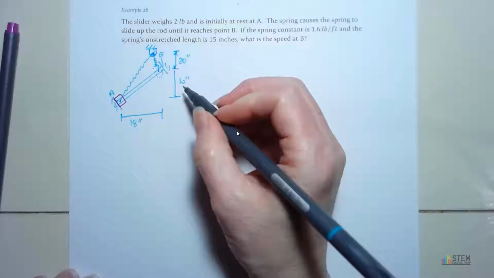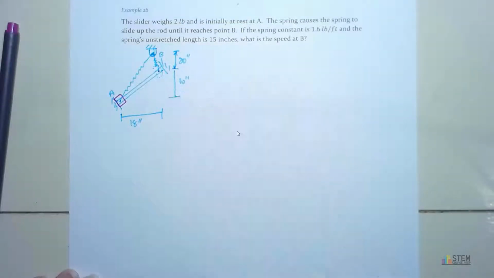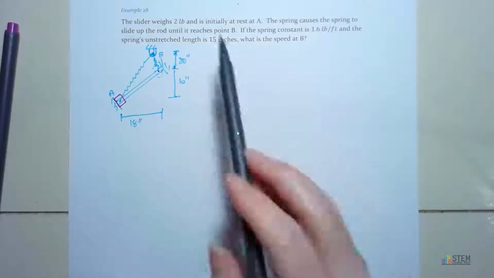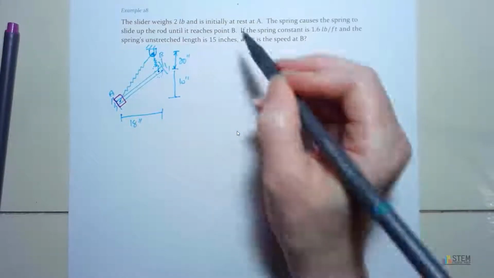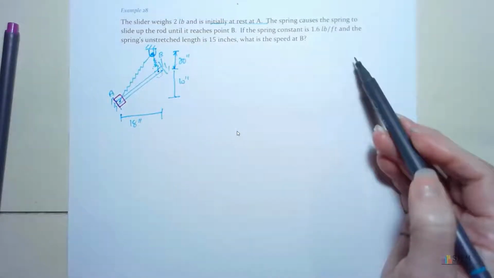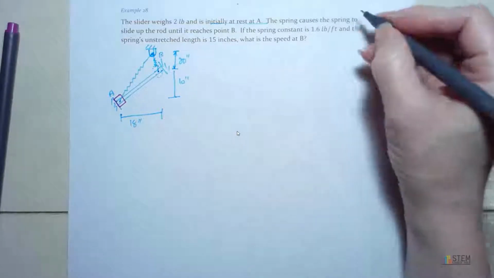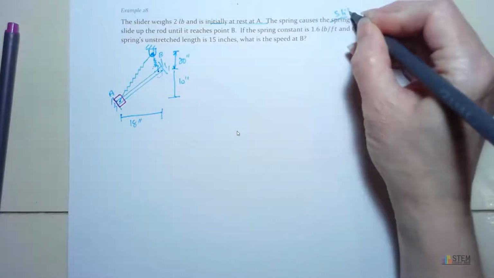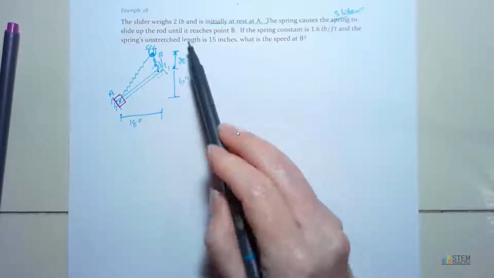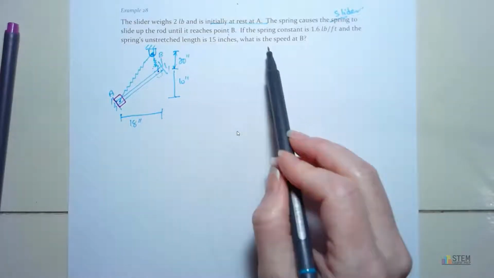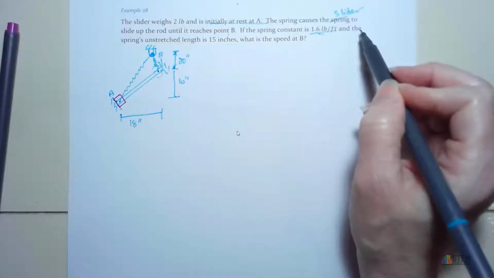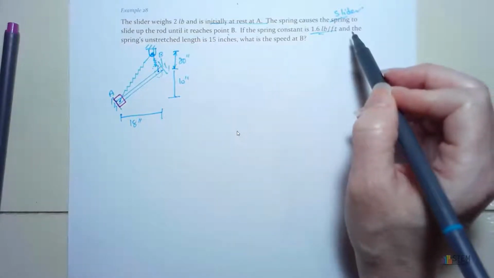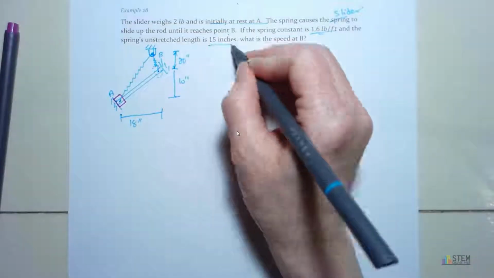Alright. And B is right here where the slider ends up. Alright, so now let's read this problem. So the slider weighs 2 pounds, initially at rest at A, so that's important. And the spring causes the, whoops, this should be slider, typo. So it causes the slider to slide up the rod until it reaches point B. Now the spring constant is given, so it's 1.6 pounds per foot. And we are also told the spring's unstretched length. So that length is 15 inches.